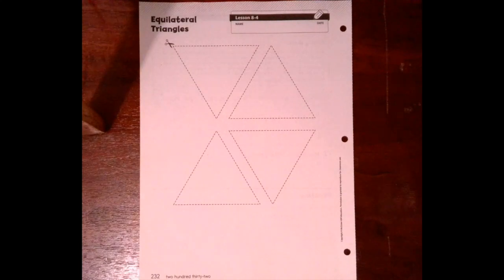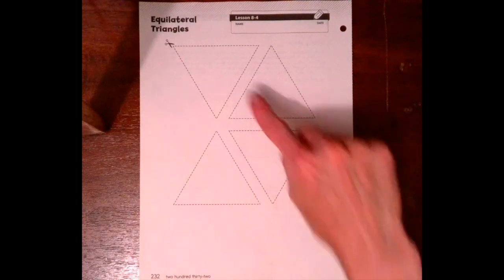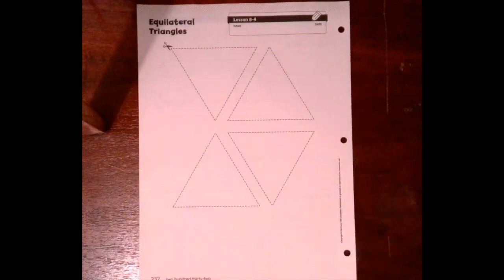Welcome to math. Today we're going to use equilateral triangles. We call them equilateral triangles because the three sides are equal. We're going to pretend that our triangles are a piece of cheese. And I want you to divide the cheese into two equal shares.